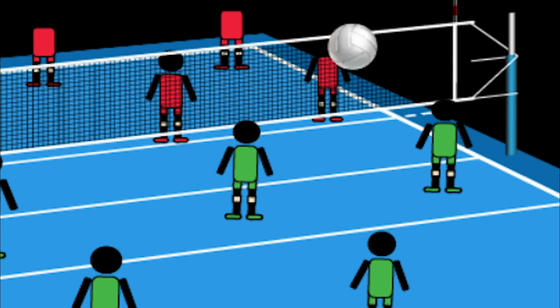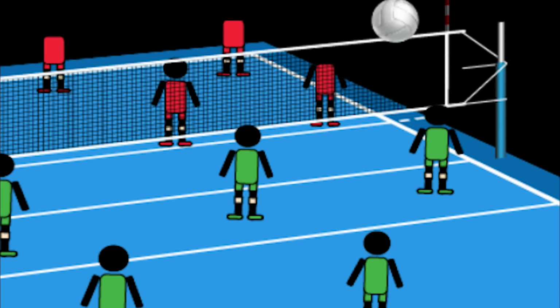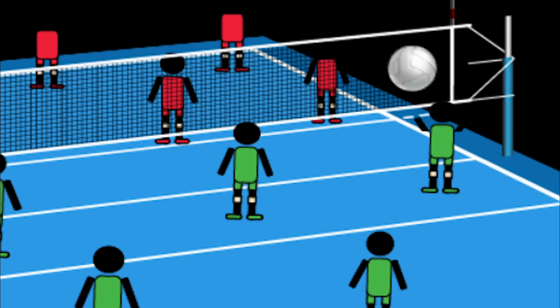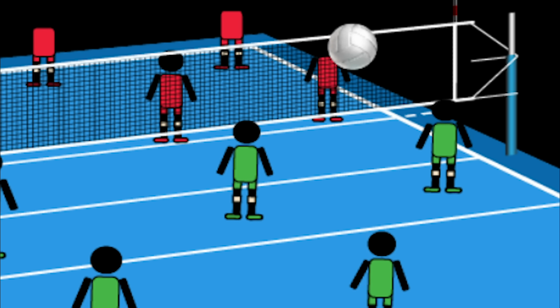A lift is when a player either catches or brings down the ball in their hands several inches before pushing the ball up like a throw. A double is when a player touches the ball twice in a row, or the ball touches two parts of the player's body right after the other, instead of at the same time. And 7. Hitting the ball outside or on the antenna.